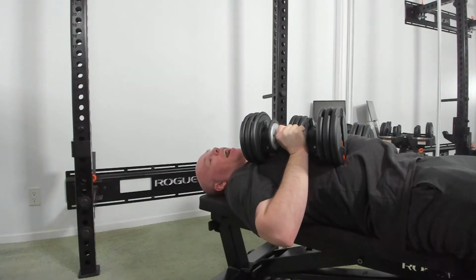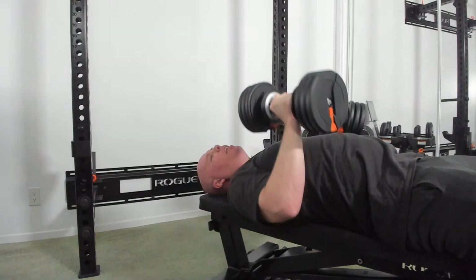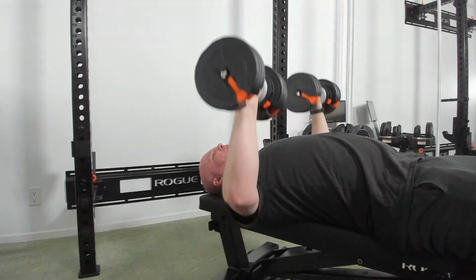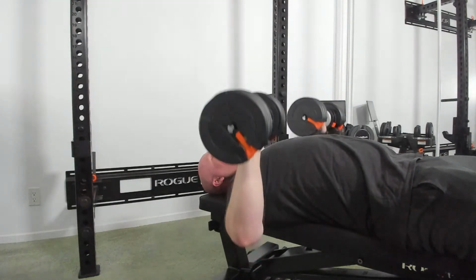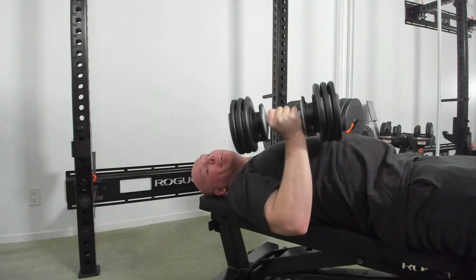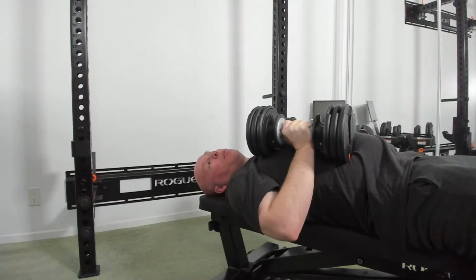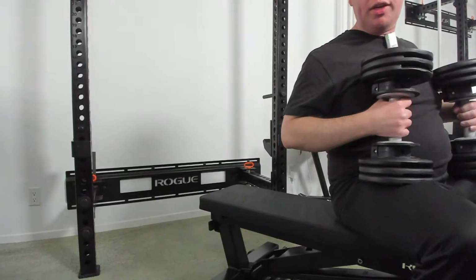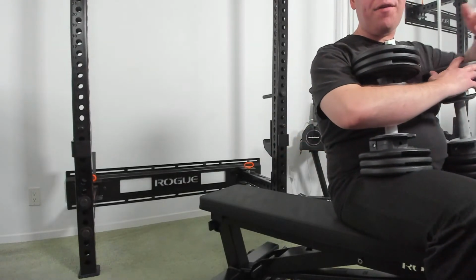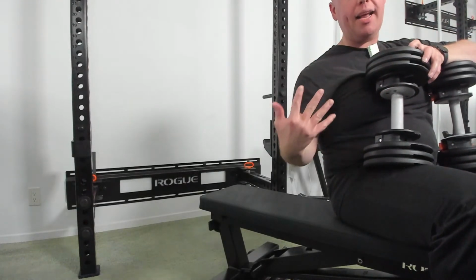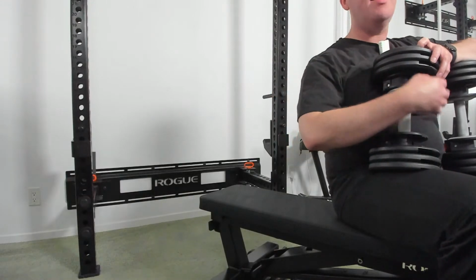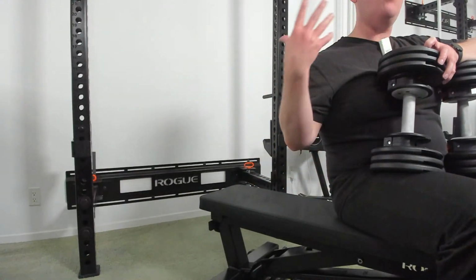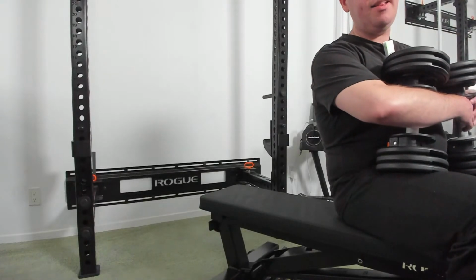In a set, I would do a number of repetitions, say just going up and down 5 times for this, and that would be 1 set. For an exercise, I usually try to go between 3 and 5 sets, repeating it 3 to 5 times, and that's going to help promote muscle growth or maintain muscle mass in the muscle.